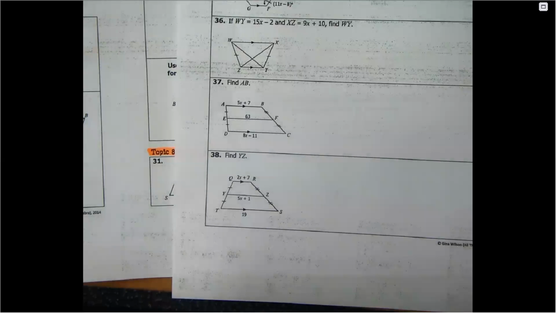Okay. So, any questions about what you're supposed to be doing right now? Get busy, because you guys have 26, 27, 28 minutes. So you've got to be like a problem a minute if you're going to get this done before you leave this class.